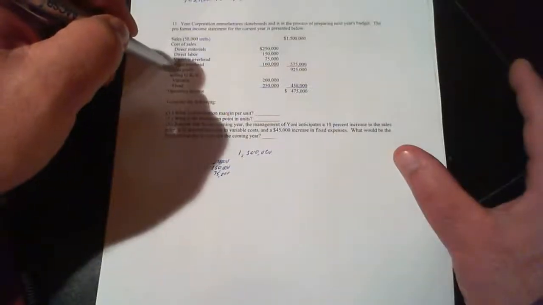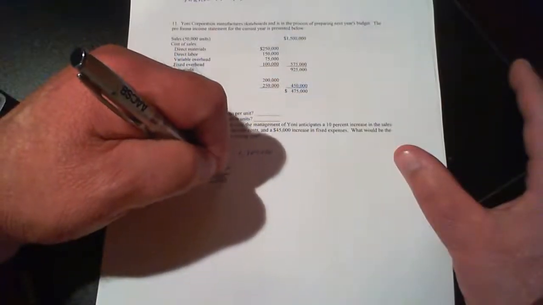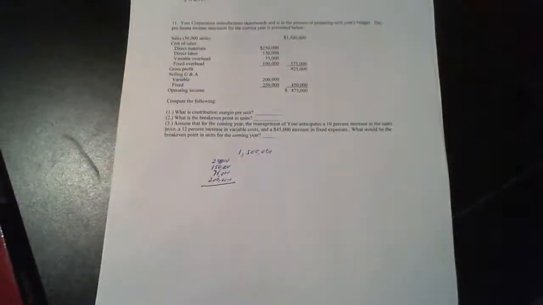Fixed overhead we don't need. Variable selling and general administrative is 200, and so we add that all up. We get 250,000. 150 is 400,000. 475, so that'll be 675,000.